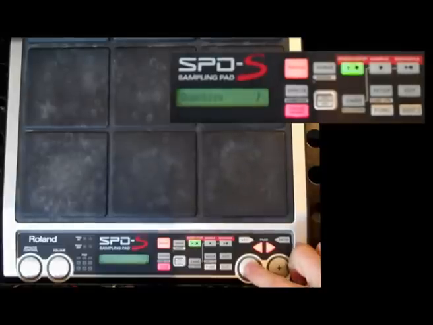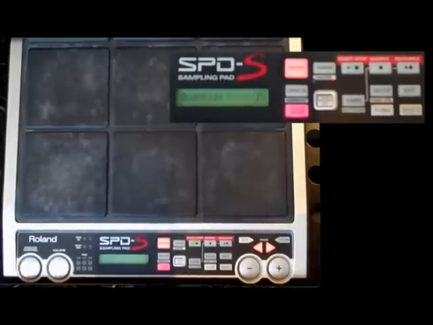So if we go right the way to the beginning, it goes from a quaver to a quaver triplet, to a semi-quaver, to a semi-quaver triplet, and to a demi-semi-quaver, and a demi-semi-quaver triplet. Now, if those terms don't mean much to you, let's go back again. We've got an 8th note triplet, 16th note triplet, or a 32nd note, and a 32nd note triplet. So you can change the quantized value, and then when you do your performance, the SPD-S will snap each of the beats to the nearest value you've set.